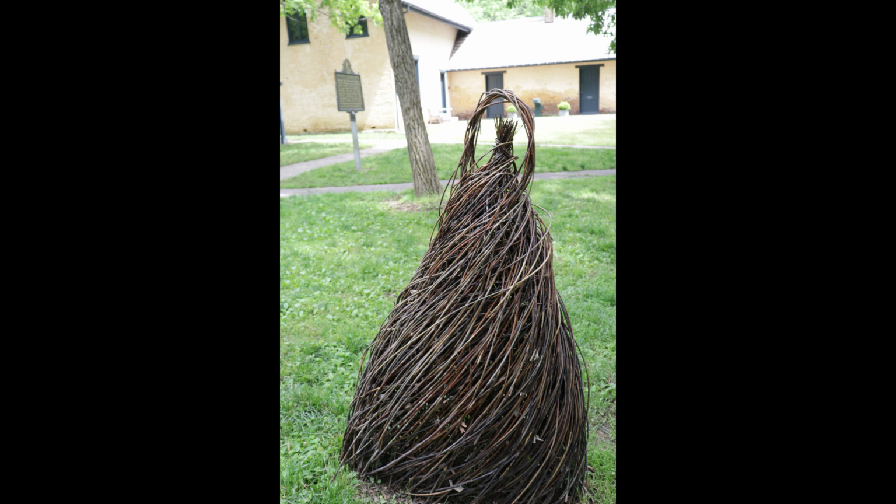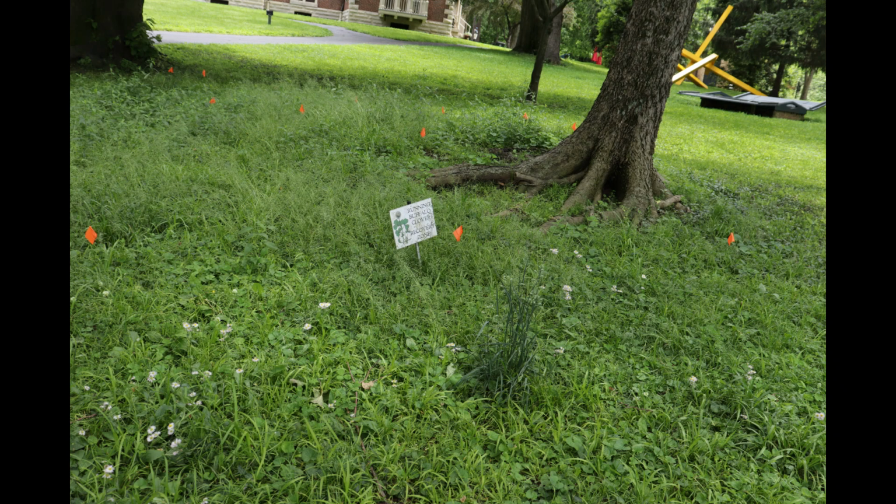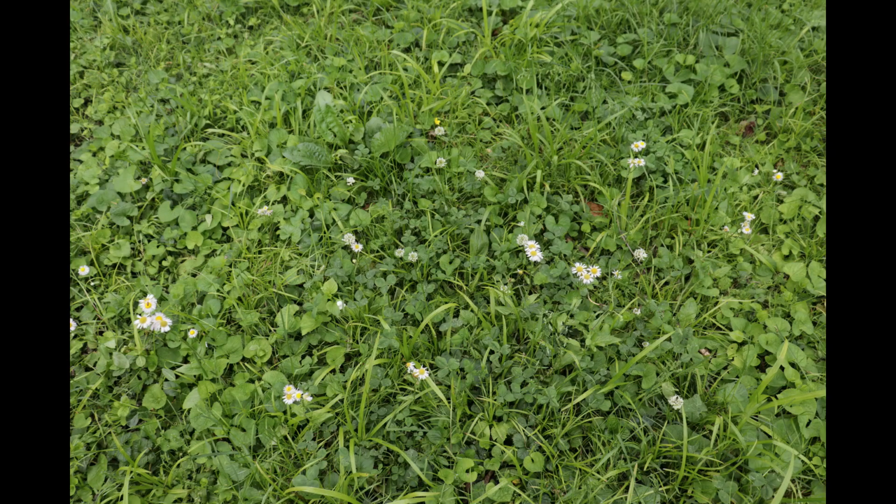As a place dedicated to history and nature, the estate now has a dedicated recovery planting of running buffalo clover. Running buffalo clover is a federally endangered species. Endangered species are animals and plants that are in danger of becoming extinct. Threatened species are animals and plants that are likely to become endangered in the foreseeable future.